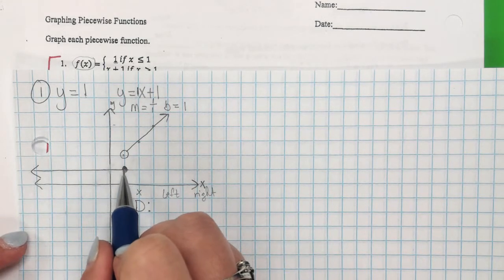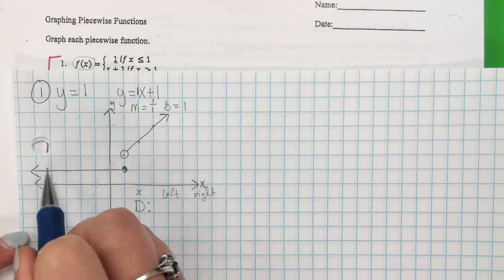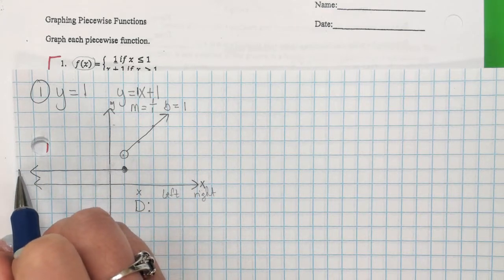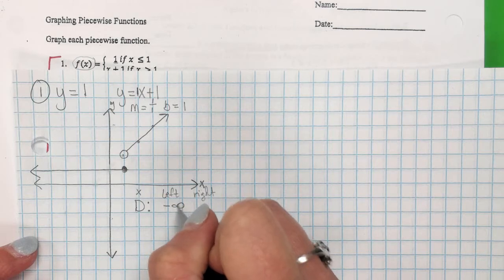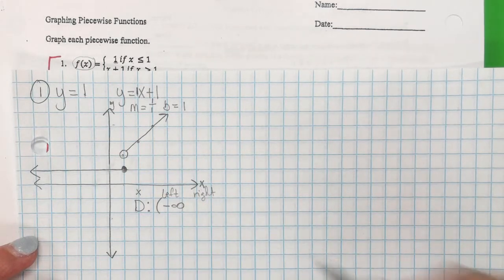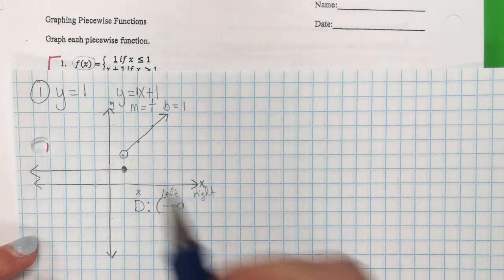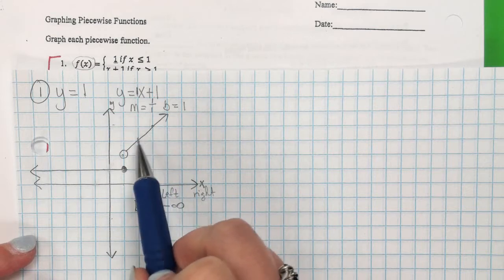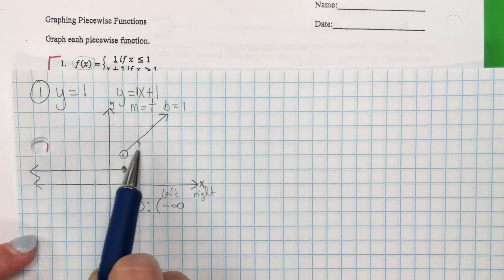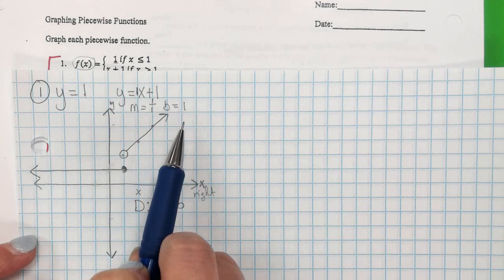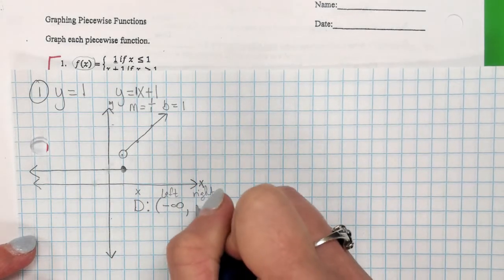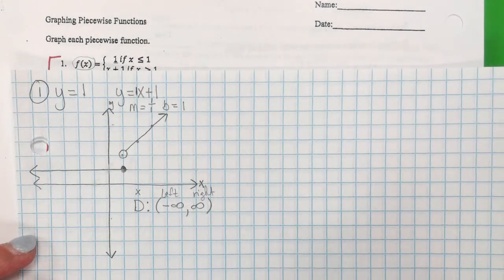Alright, do you see a graph? This one right here is going forever to the left. So that would be negative infinity, and infinity always gets a parentheses. And in this graph, I don't want to think that he's going up. I want to think that he's going to the right. So he's going to the right forever. So that's positive infinity. And infinities always get a parentheses.